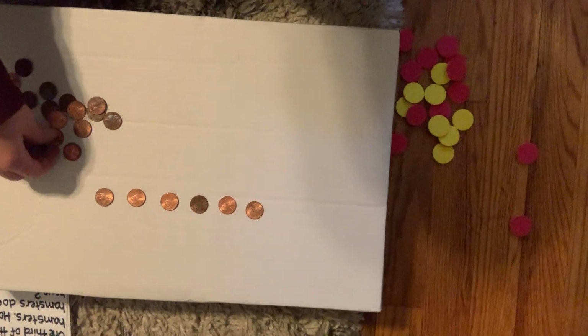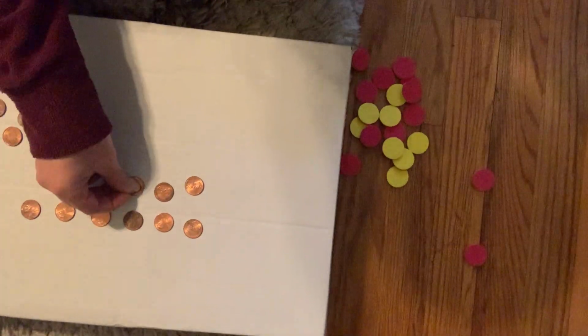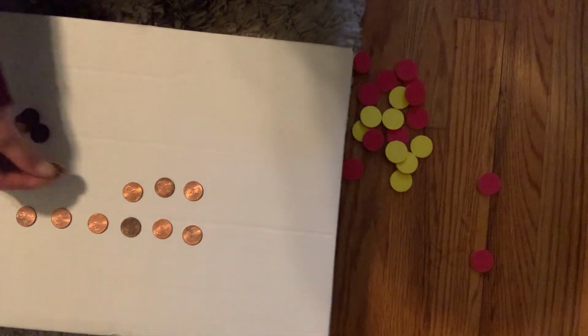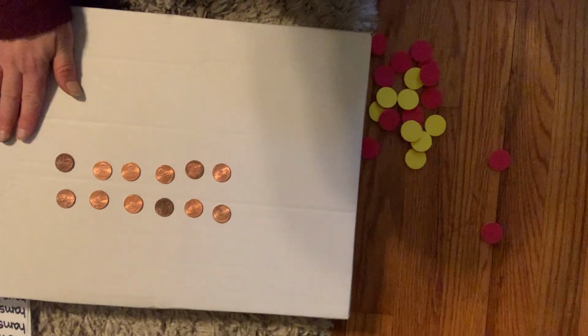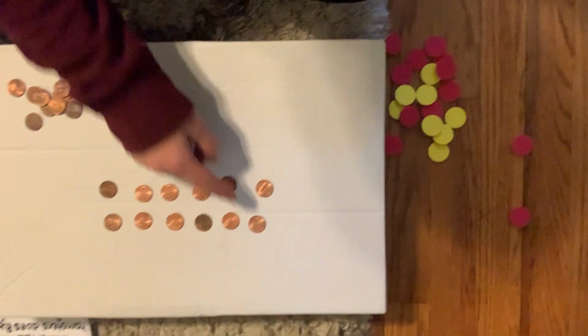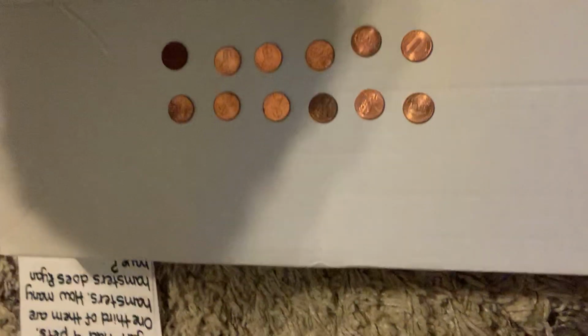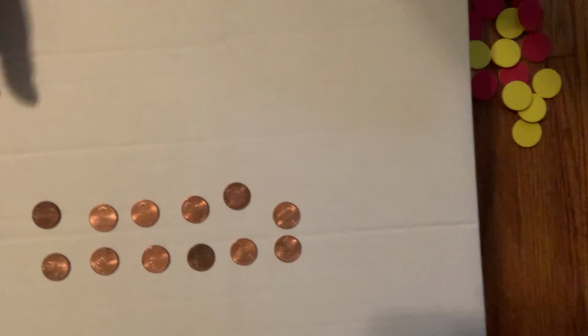Okay, next, 7, 8, 9, all heads, 10, 11, 12, but remember, one of them's brand new. So how many did I flip to tails? These 2. So 2 of them are brand new. 2 of my 12 balls. Okay, so that's where you might see it in a word problem.